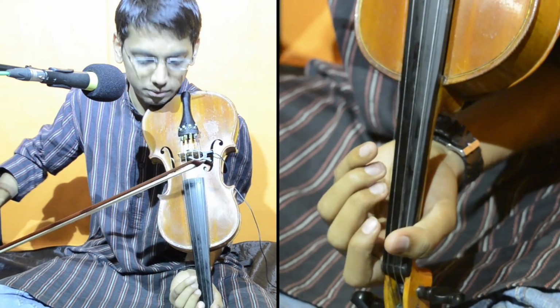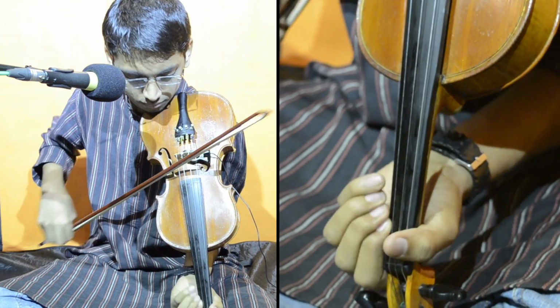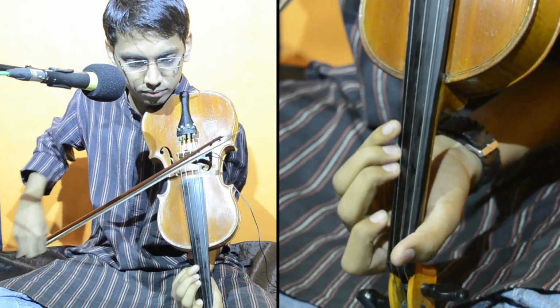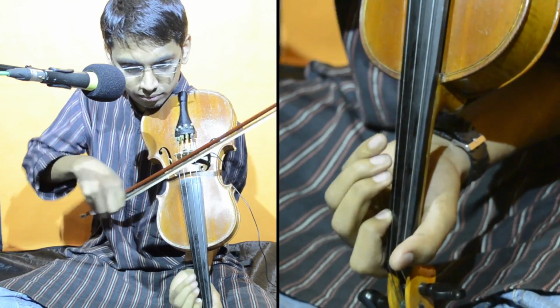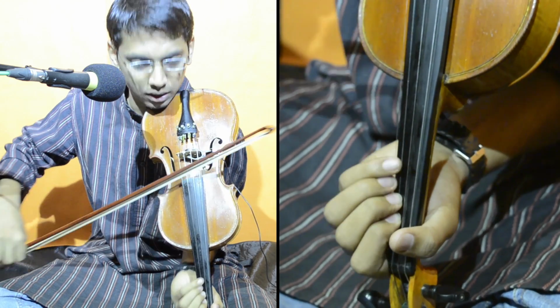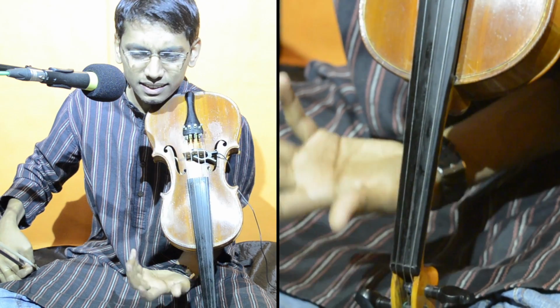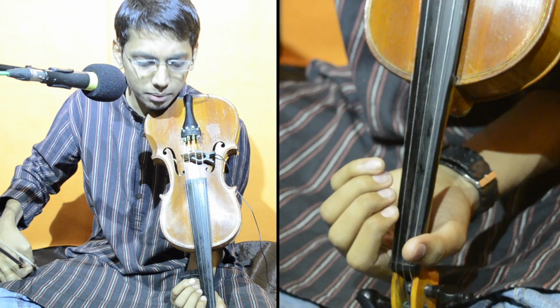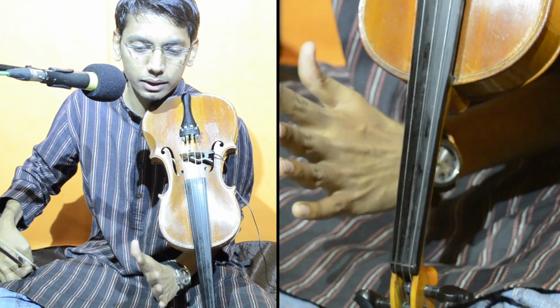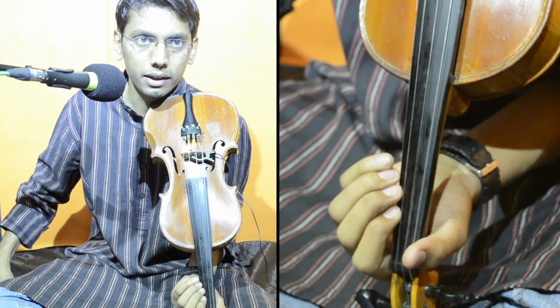So the charanam. So this is the charanam of Evvari Bodha. There's nothing much to concentrate on, but the only thing is you have to make note of the gamakams in the charanam, which I just played.